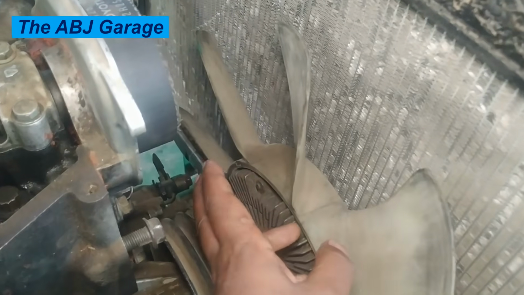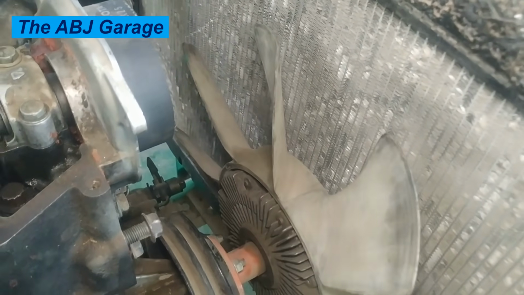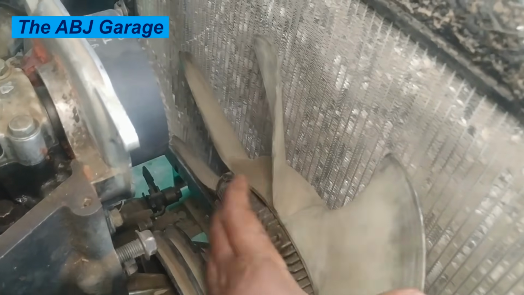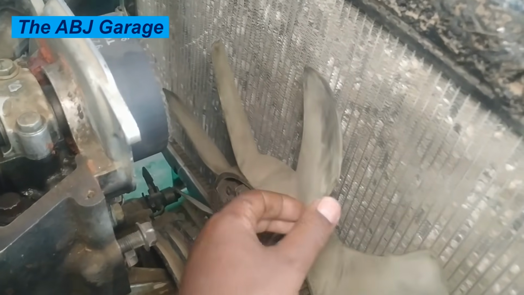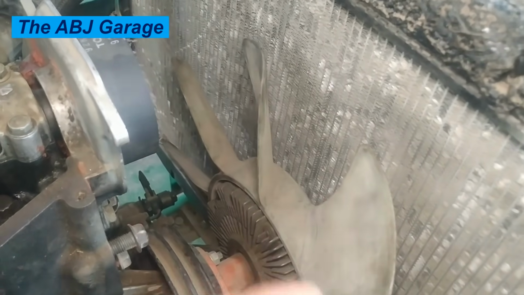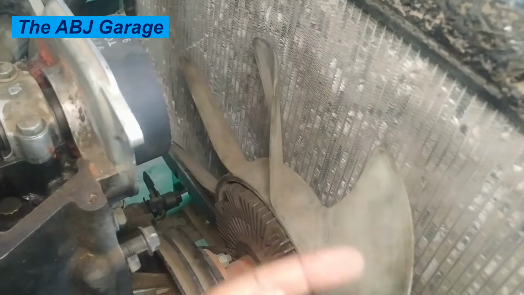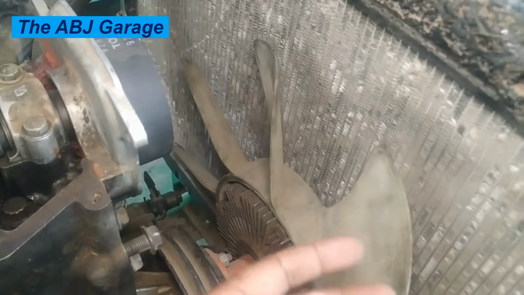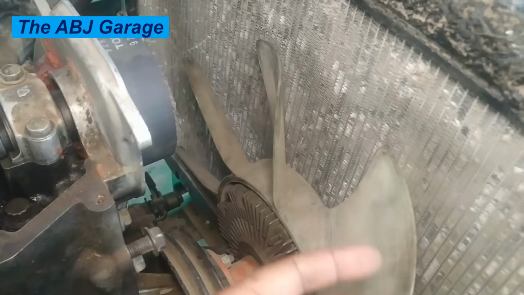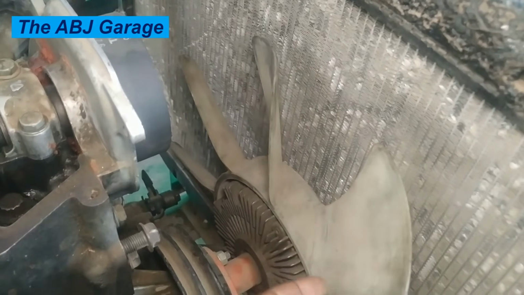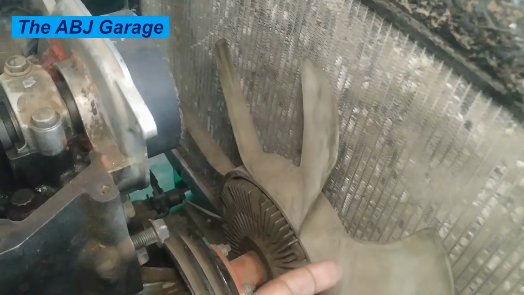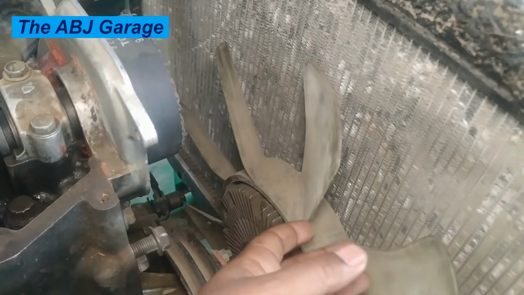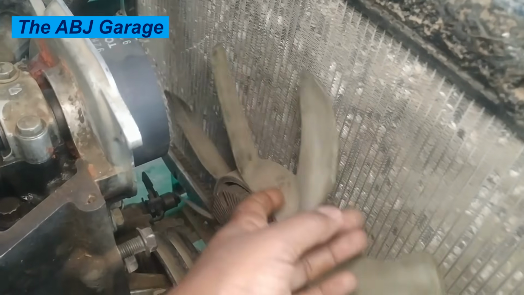This is a very simple, robust and powerful design, but it will constantly drain engine power. That is the main disadvantage. It constantly drains engine power because it is constantly driven. A small amount of engine horsepower is going to be spent in order to spin this fan. It's like a parasitic loss, so it can be noisy and is less efficient than electric fans.